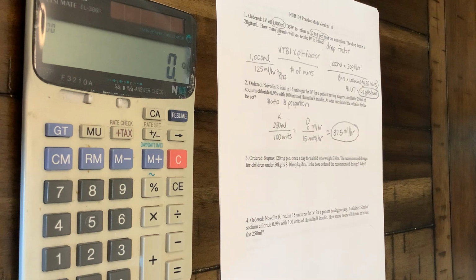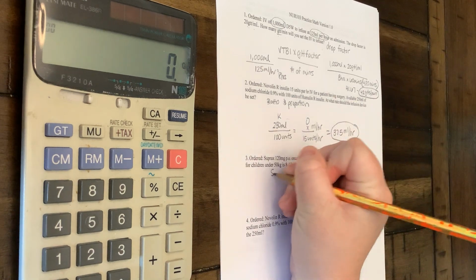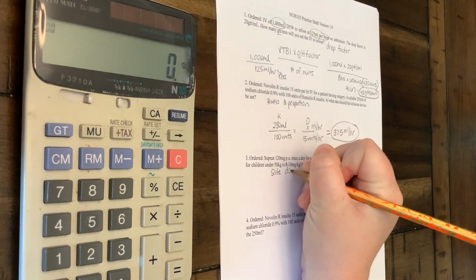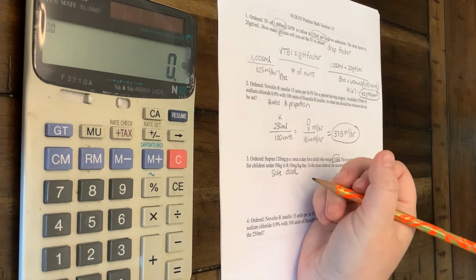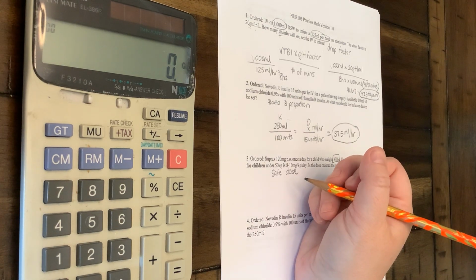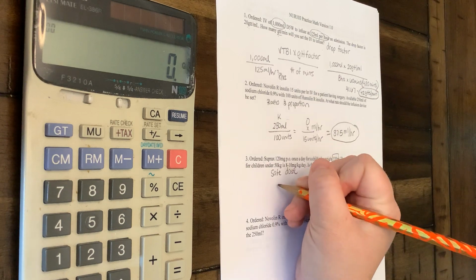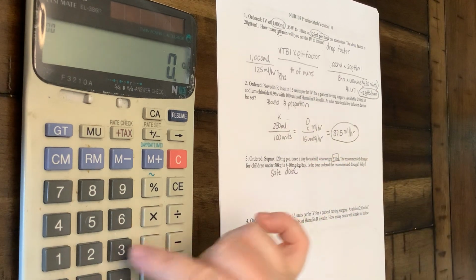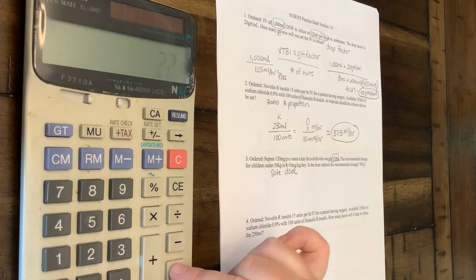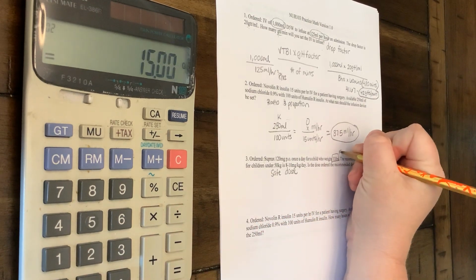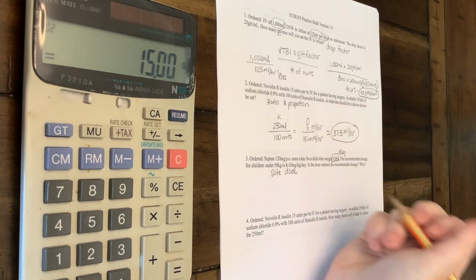So first of all, this is a safe dose problem. And the first thing we have to do is convert this into kilograms. So you can just take 33 divided by 2.2, and you get 15 kilograms.